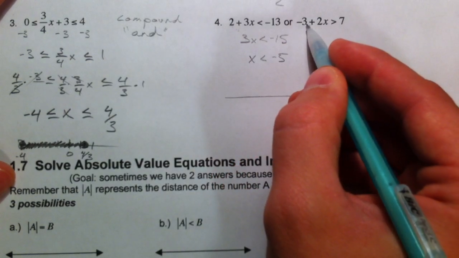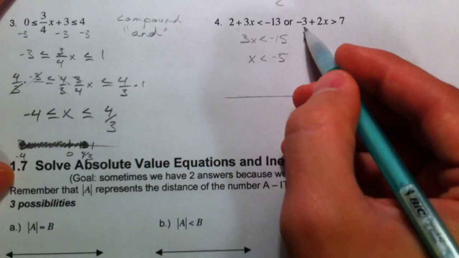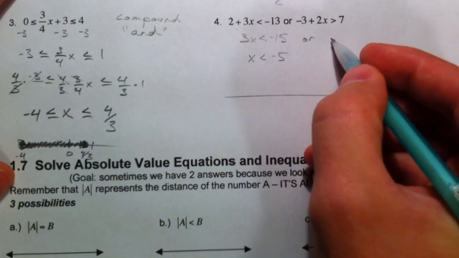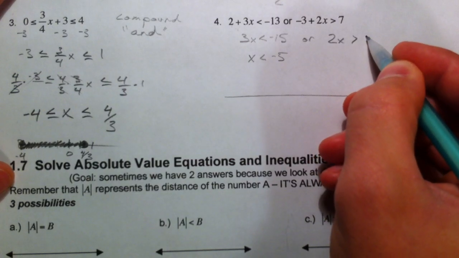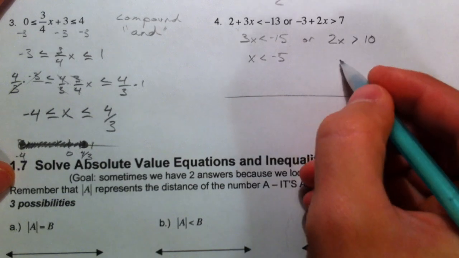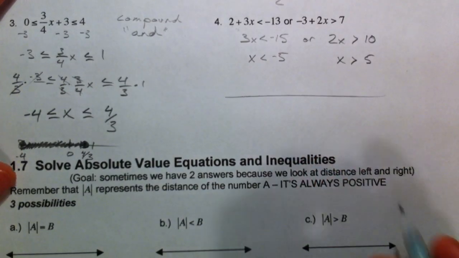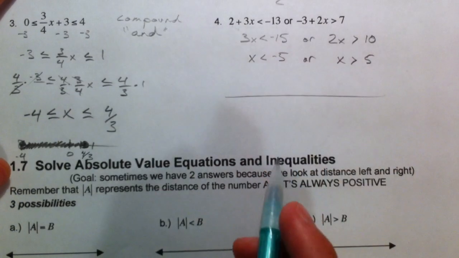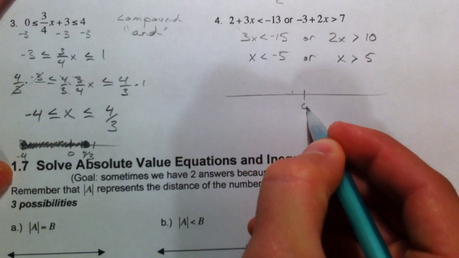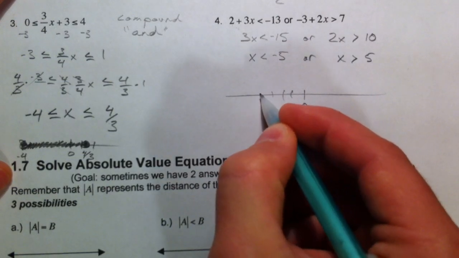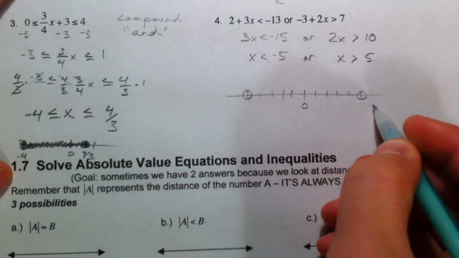And then, so on this one we have to add 3. Add 3 to both sides because we have a negative 3. So 2x is greater than 10. 7 plus 3 is 10. And then x is greater than 5. So this or is very important because we've got 1, 2, 3, 4, 5. 1, 2, 3, 4, 5.